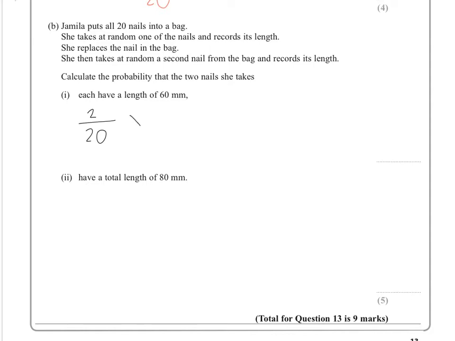And, which in probability is multiply, picking another 60 millimeter nail. Note that she takes at random one of the nails and records its length, and she replaces the nail back in the bag. So therefore there are still 20 nails in the bag after she's taken the first one, because she replaces it. 2 times 2 is 4, all over 20 times 20 is 400, or simplified, 1 over 100, or 0.01.